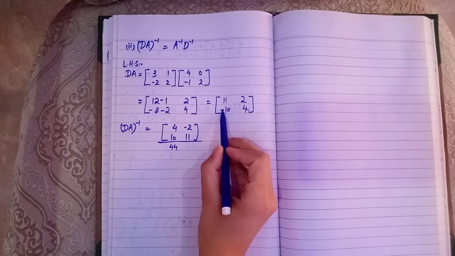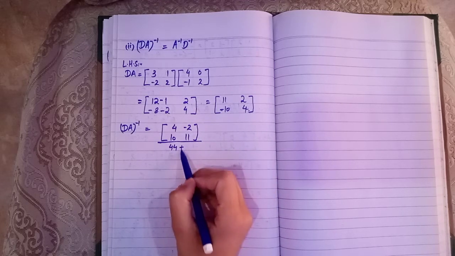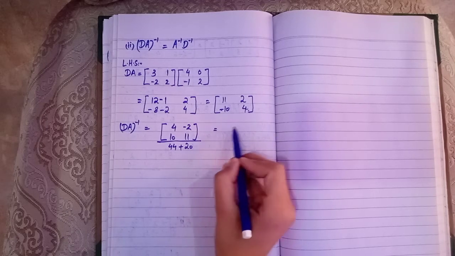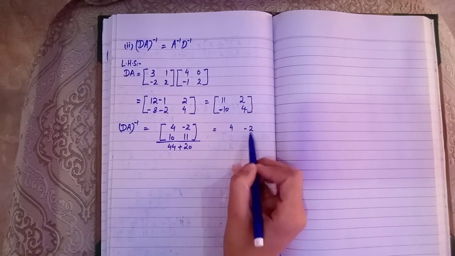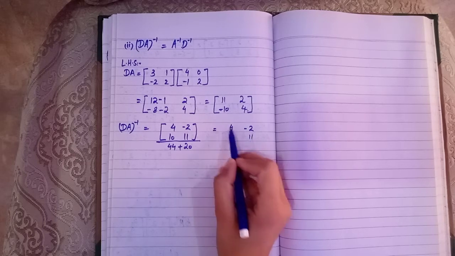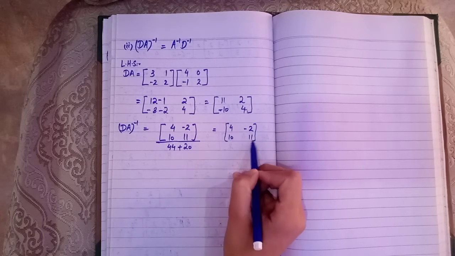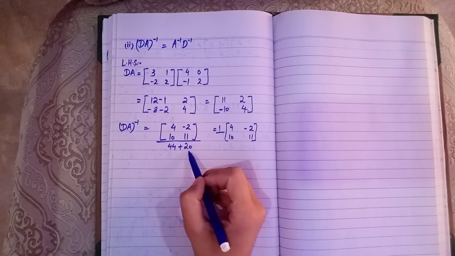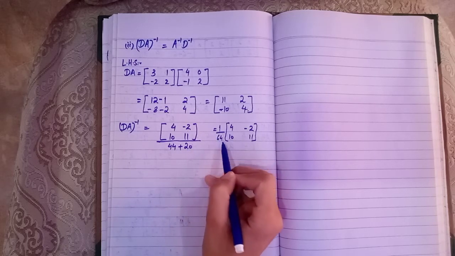Minus of the formula and minus this will become positive. 10 2s are 20. 4 minus 2, 10, 11. You can write it here. 40 plus 20, 60, 64. Okay.